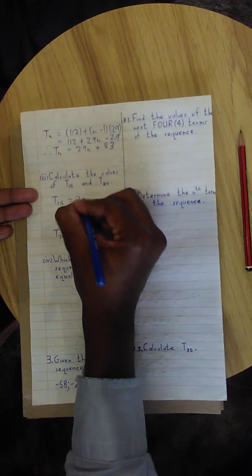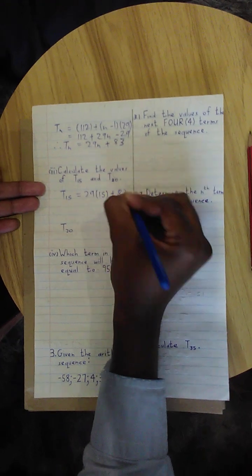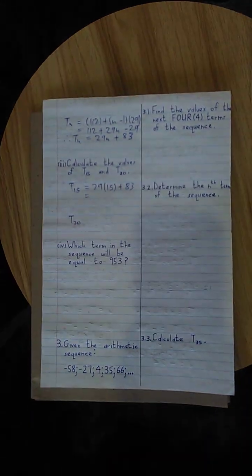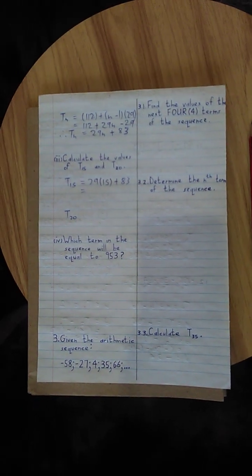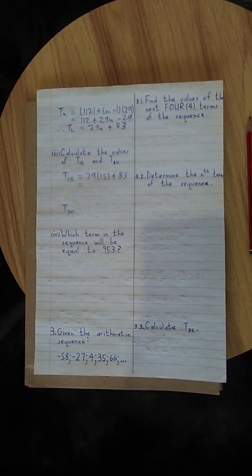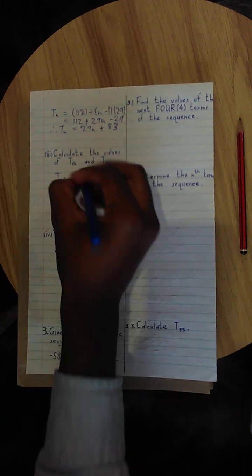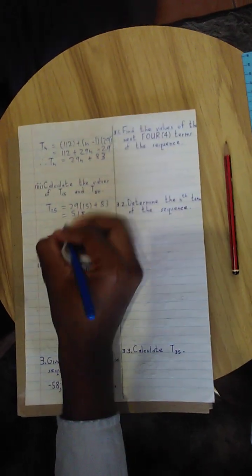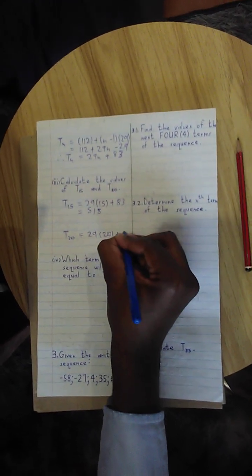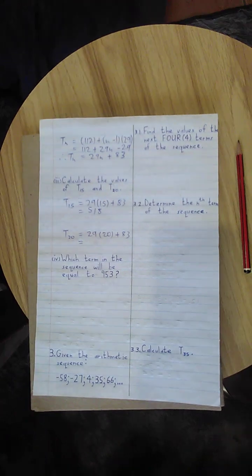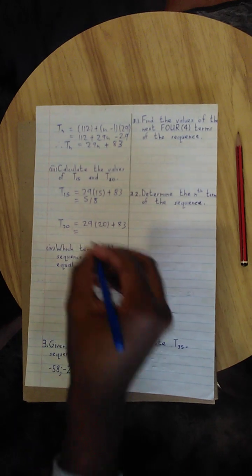T15 is 29 times 15 plus 83, which is 518. T20 is 29 times 20 plus 83, which is 663.